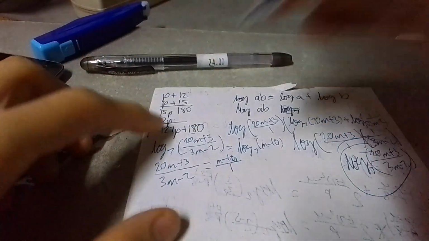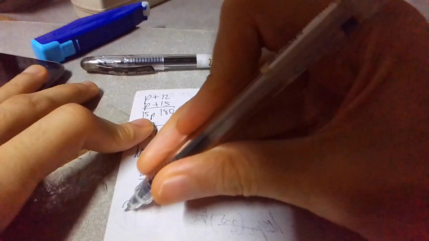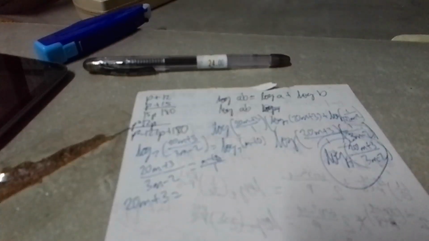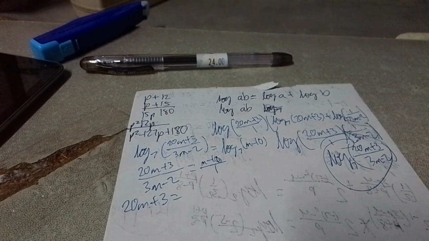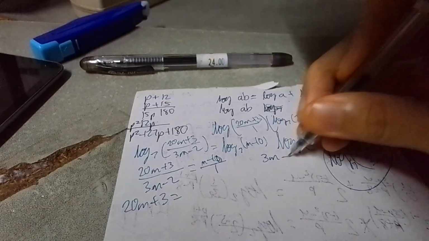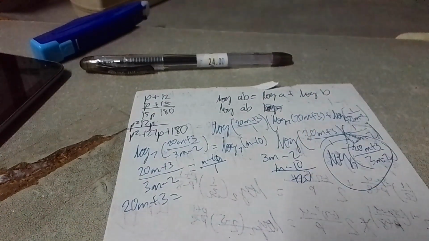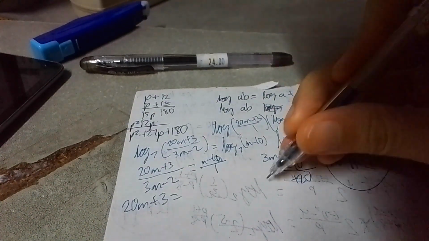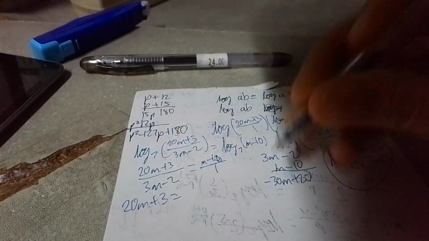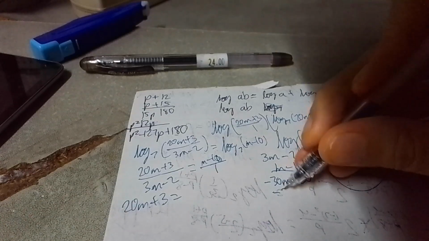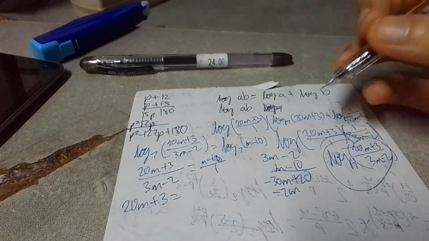Applying cross multiplication, we have 20m plus 3 on the left side, and that's equivalent to 3m minus 2 times m minus 10. Let's do the multiplication here so that we don't forget.